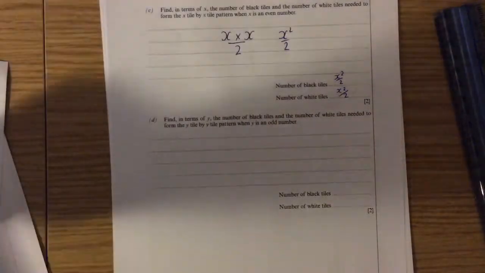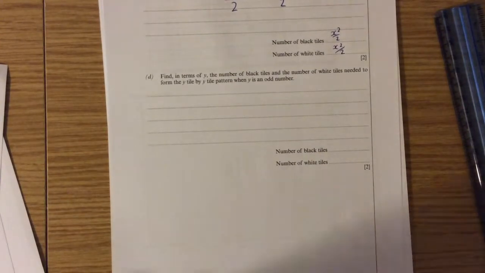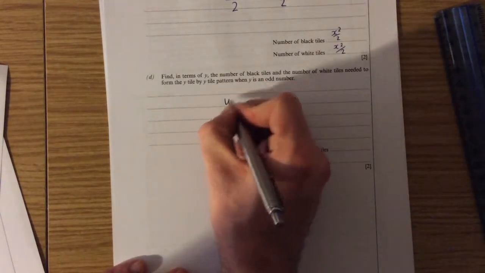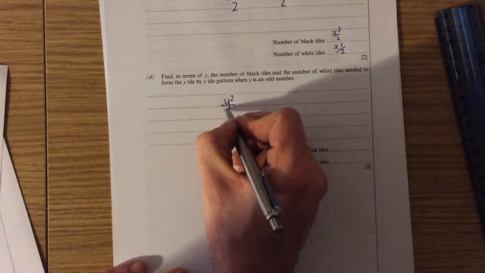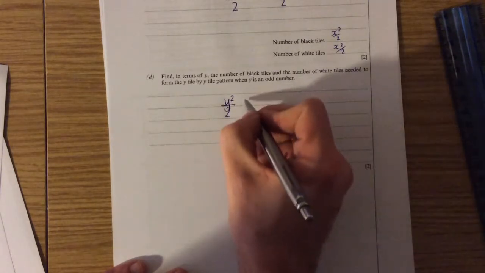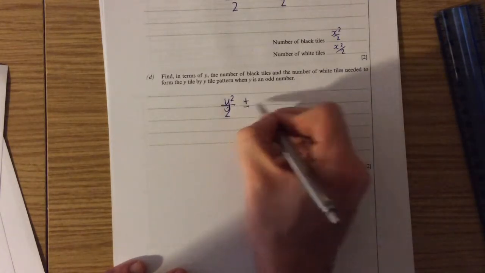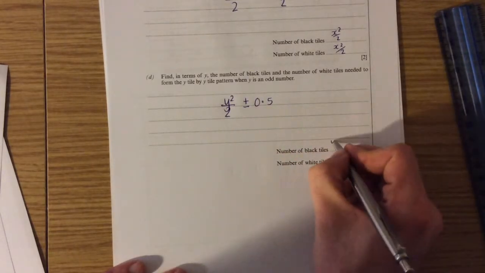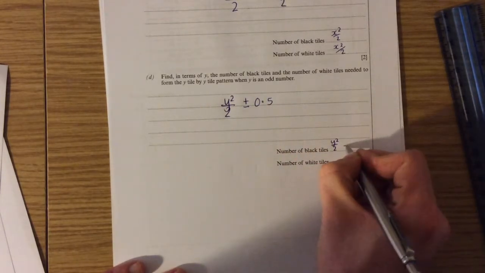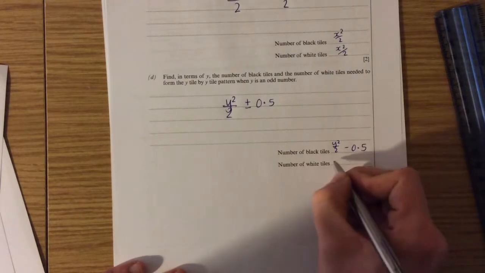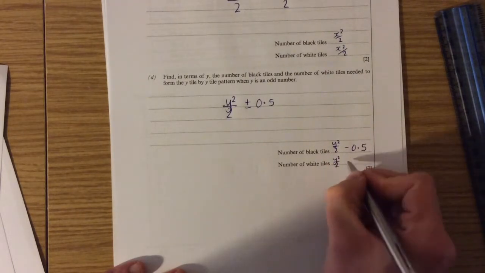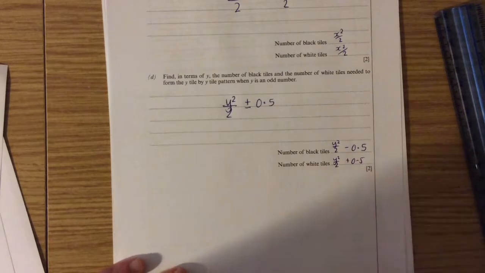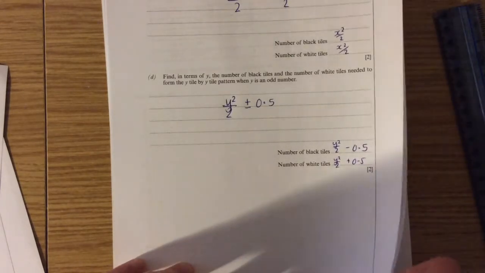That works the same for an odd number. With the odd number, we started in the same way. We multiplied them together and halved them. But then to find the number of white tiles or the black tiles, we had to add or take away 0.5. So the number of black tiles was y squared divided by 2, and we subtracted 0.5. And for white tiles, we added 0.5 to get the correct answers.